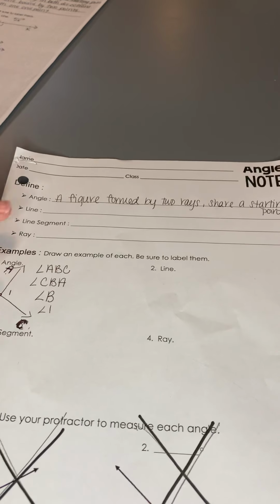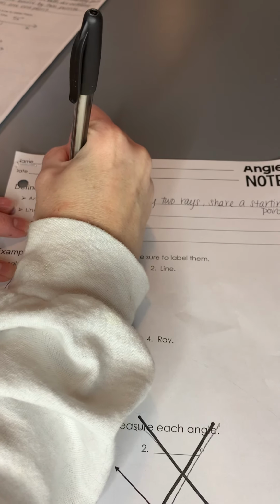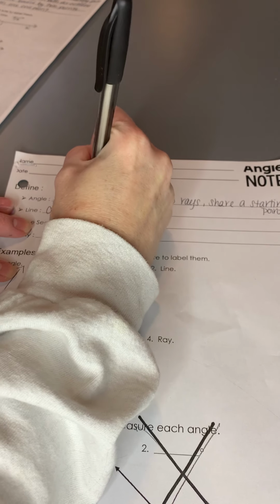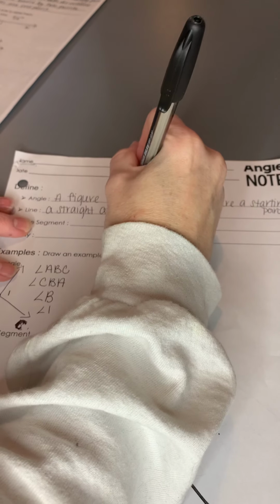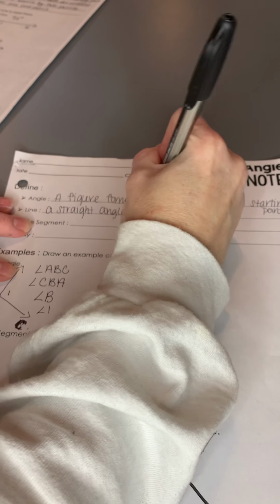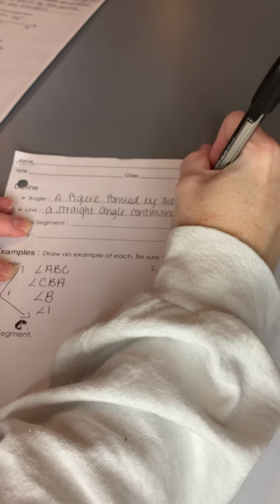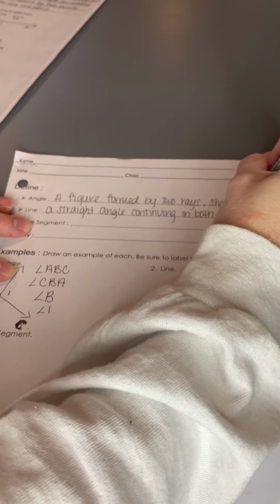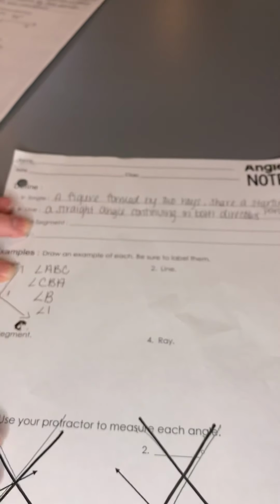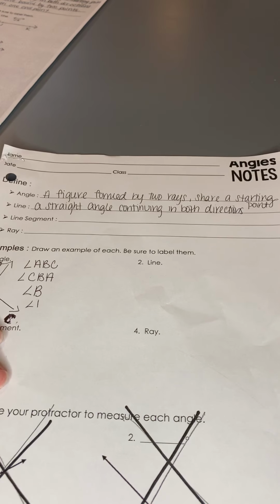So then a line is a straight angle continuing in both directions. So a straight angle continues in both directions.